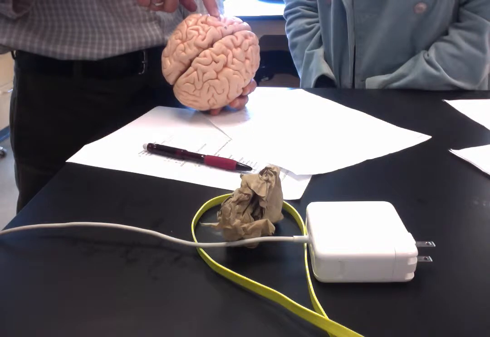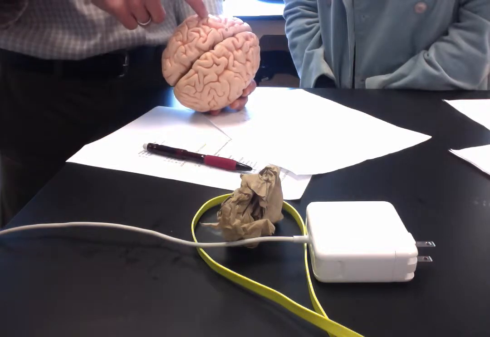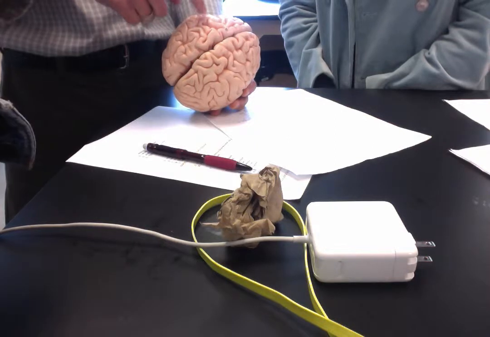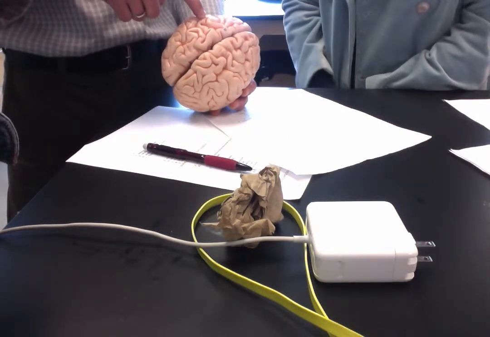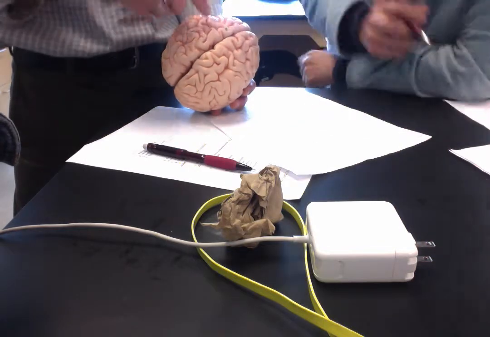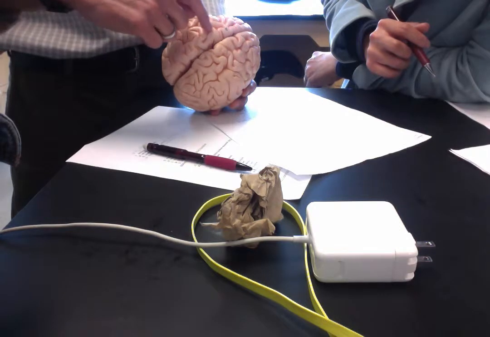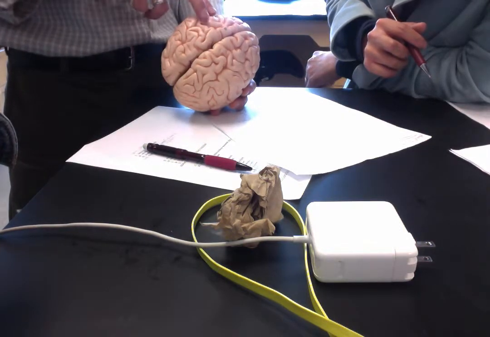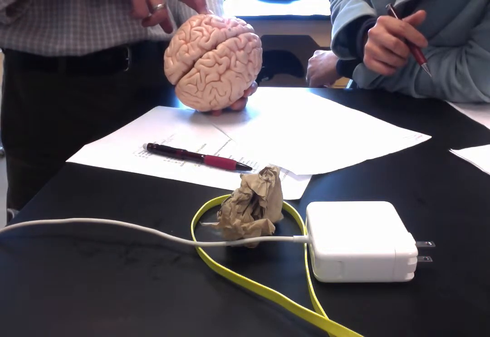But the gyrus in front is the pre-central gyrus, which has primary motor cortex in its outer layer. The post-central gyrus has the primary somatosensory cortex. It's the post-central gyrus, I don't know if that's what I said. So this separates pre-central. Because it looks like we have a good post-central and a pre-central gyrus alongside. Okay. I'll use the colored one for those distinctions.